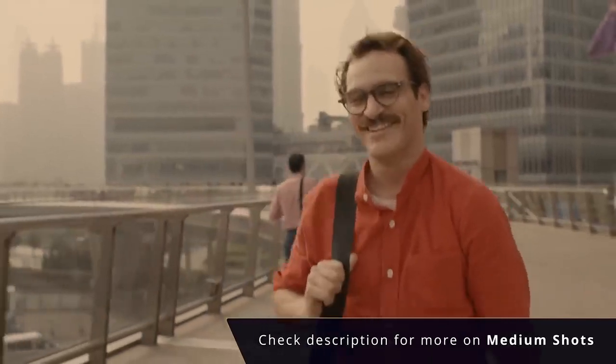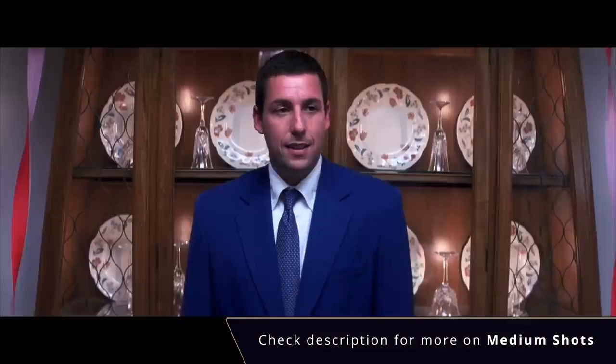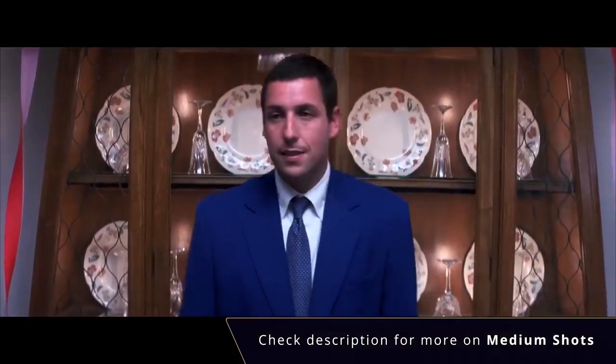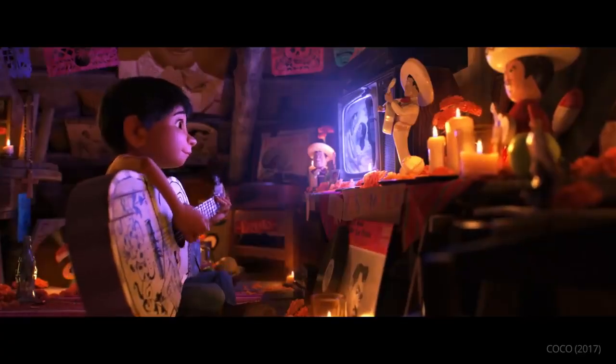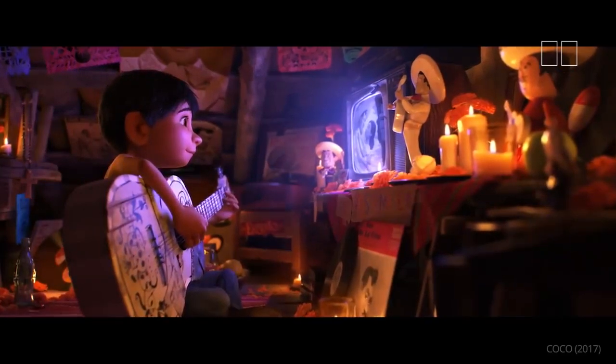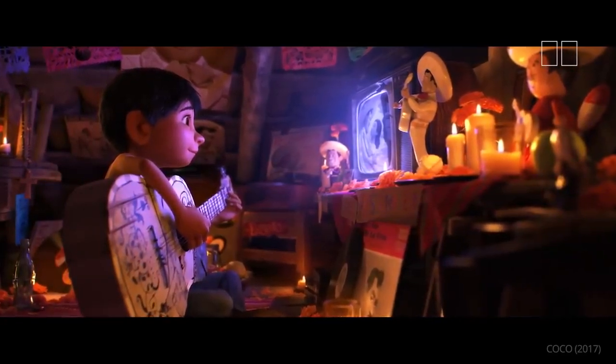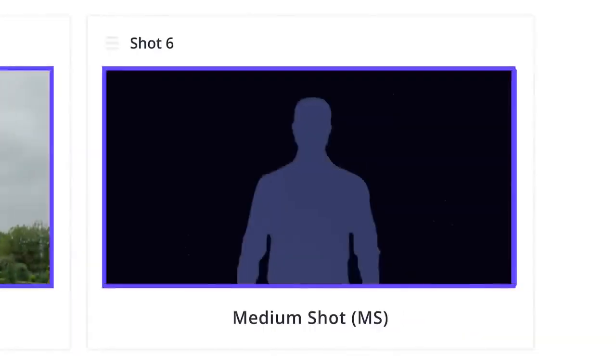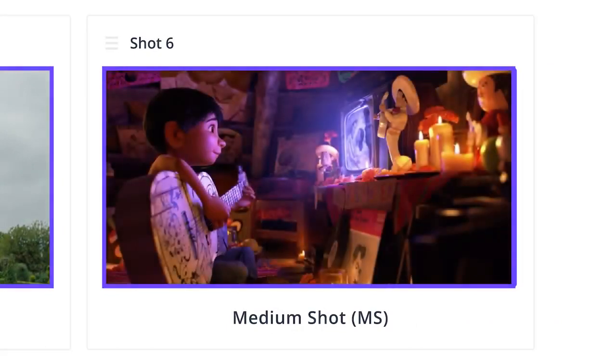So remember, the typical composition of a medium shot starts above the waist, but below the chest, and ends just above the head. Use it when you need to dig into a subject's eyes without losing their physicality or environment, or utilize a true middle ground approach that is neither jarring nor especially dramatic.